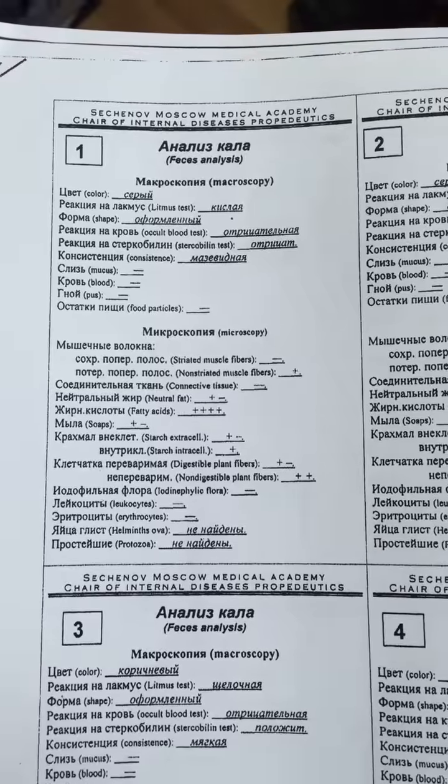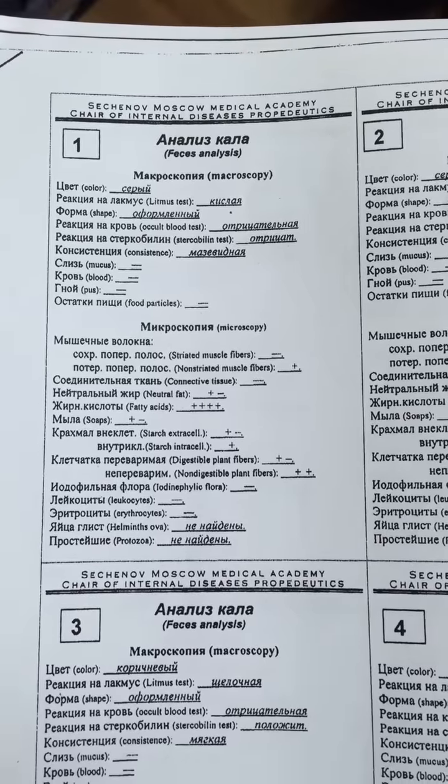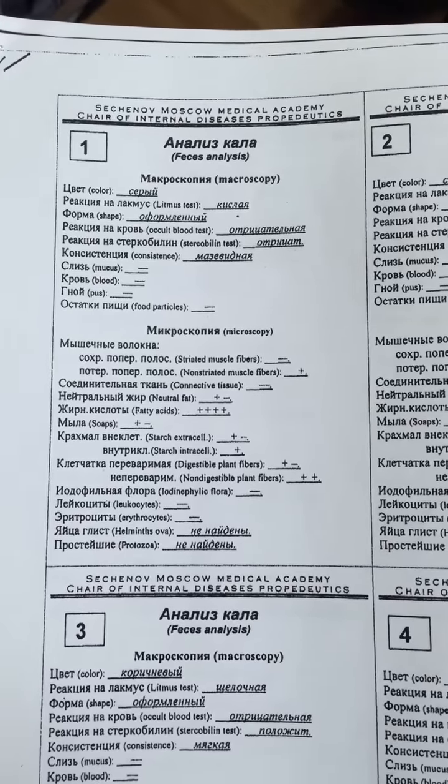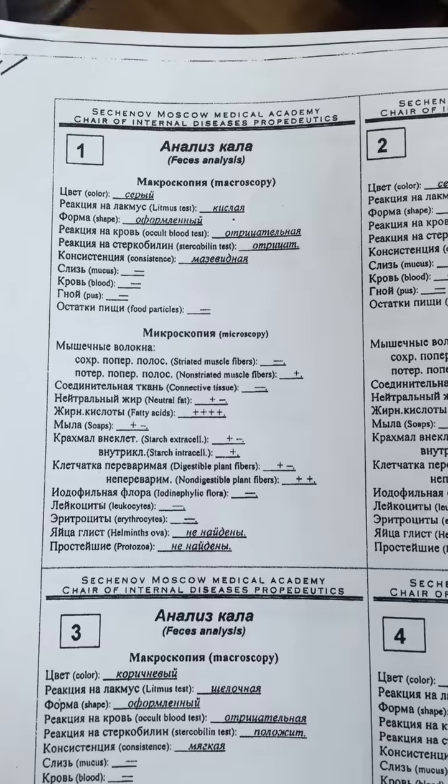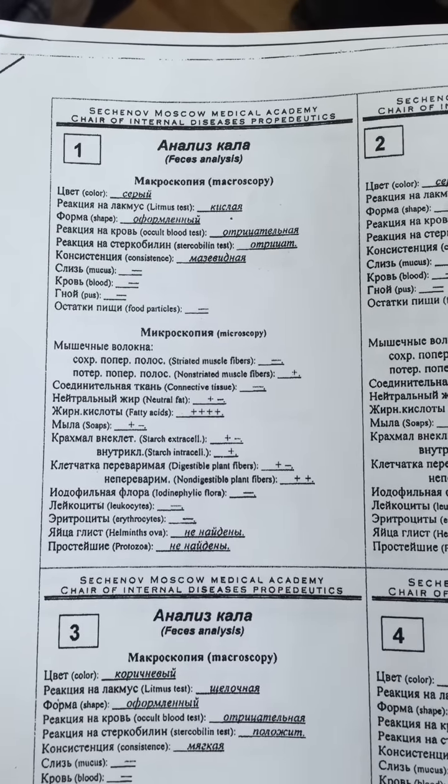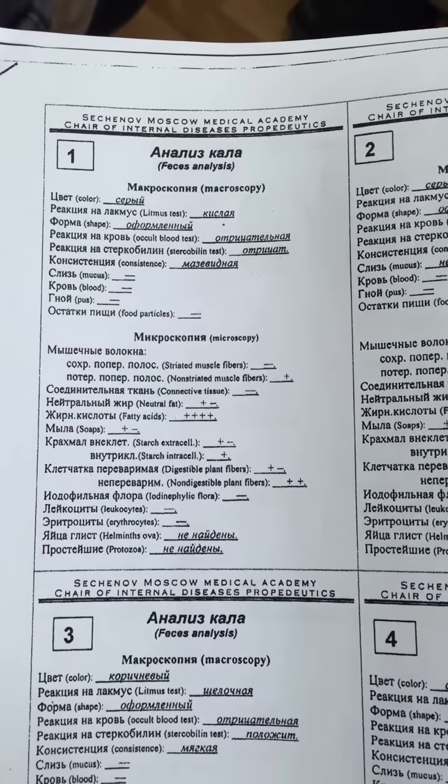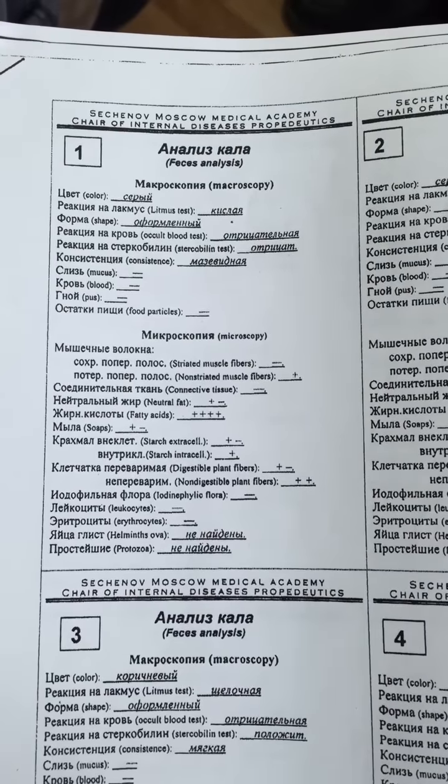Iodinophilic flora absent, leukocytes, erythrocytes absent, helminths, ova also absent, and protozoa also absent. What findings do we have here?